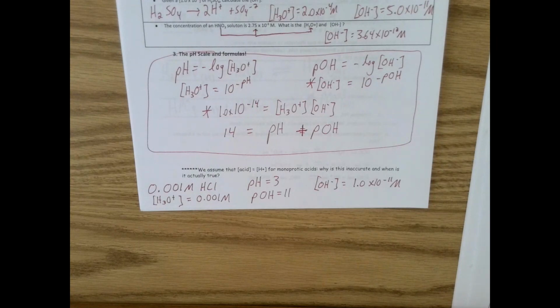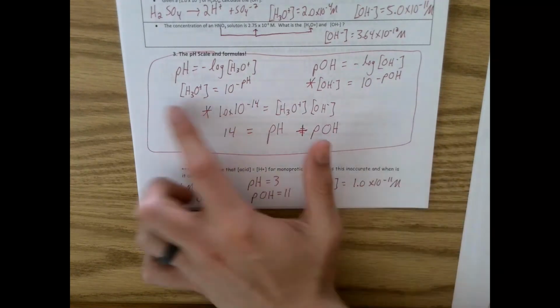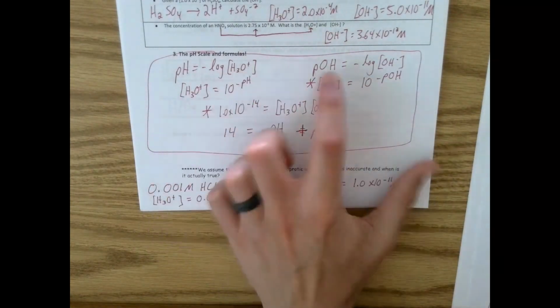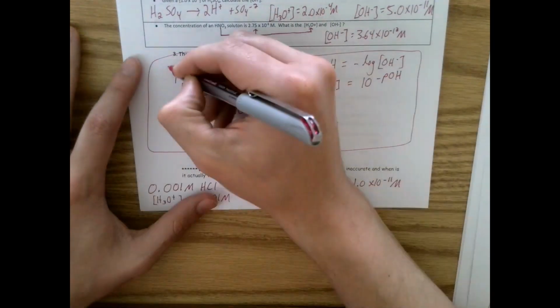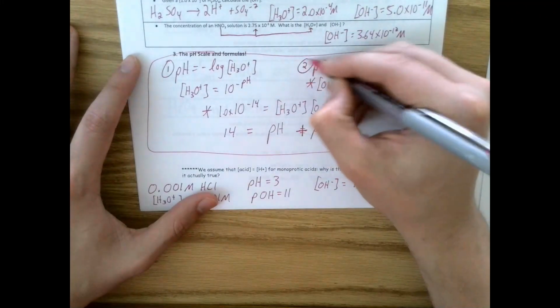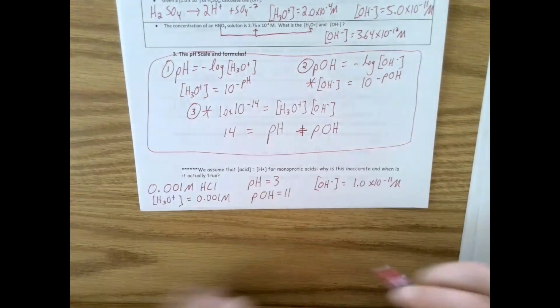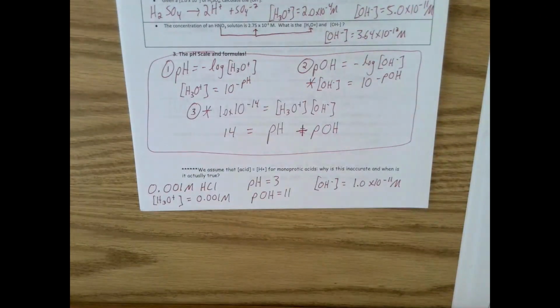All you really have to know is pH is the negative log of H3O plus, pOH is the negative log of OH minus, then this. So 1, 2, 3. The other three formulas are just solved for using those other three. If that's Greek to you, then I guess you could learn those formulas. Okay? So it would be in your best interest before tomorrow to learn those formulas. It will make solving the problems much easier.